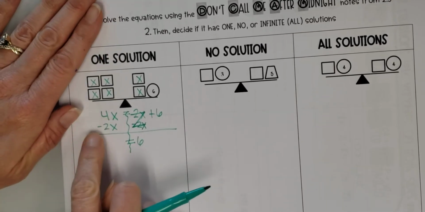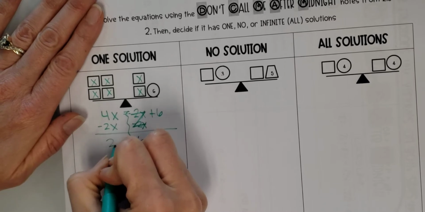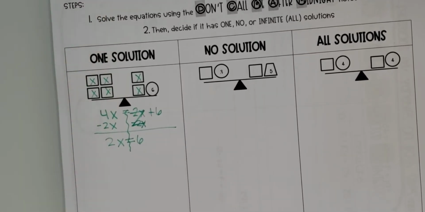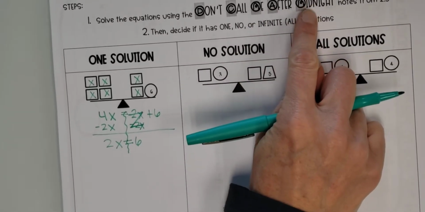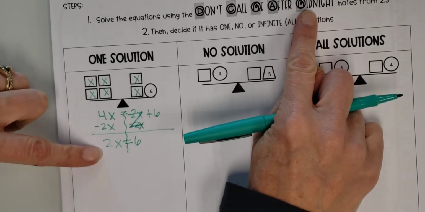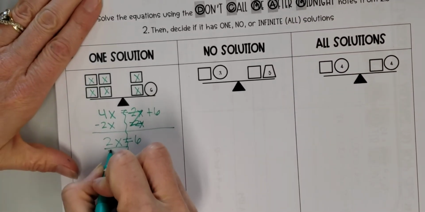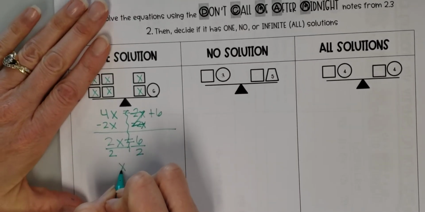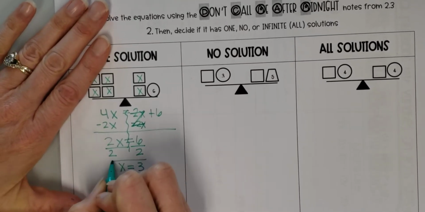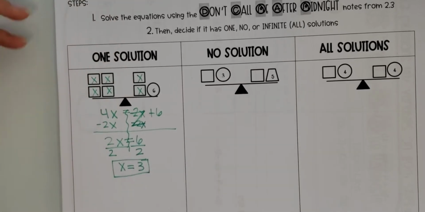And then 4x minus 2x will leave me with a 2x. Then our next step would be to add or subtract, but we don't have anything over here with the x, so we don't have to add or subtract. Then the last step is to multiply or divide. To get x all alone, we need to divide by 2. Divide by 2, that becomes a 1, so we get x equals 3. This right here is what we mean by one solution.